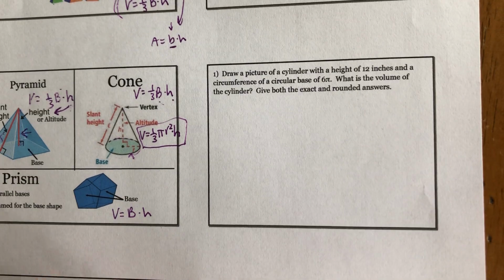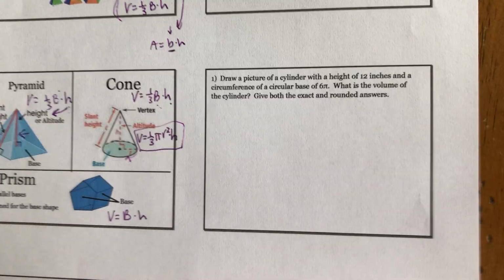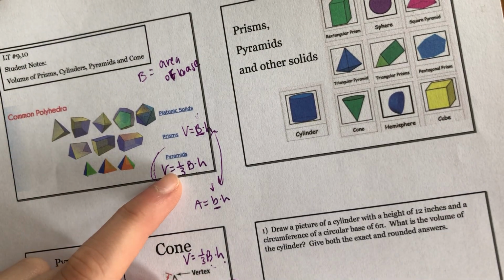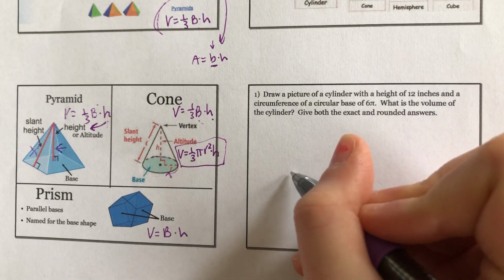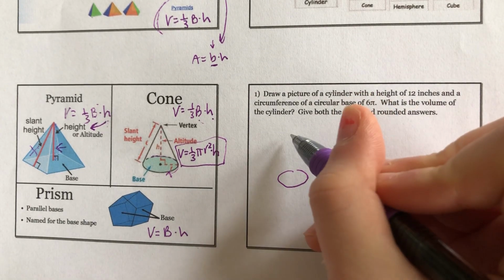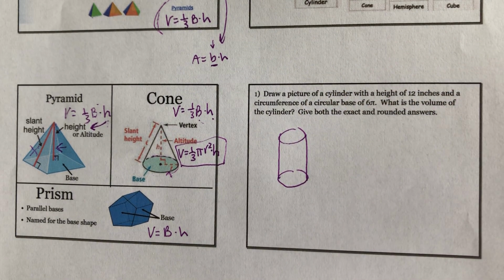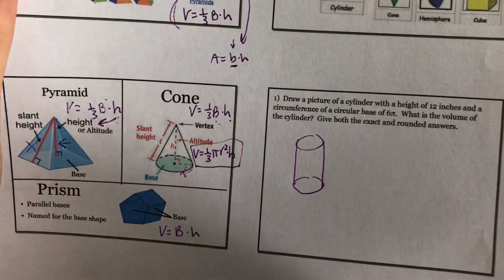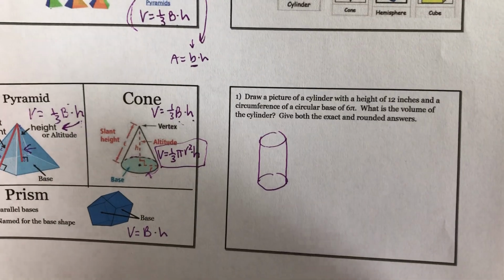Draw a picture of a cylinder with a height of 12 inches and a circumference of a circular base of 6 pi. What is the volume of the cylinder? So cylinder, think. Does that fall under more of a pyramid or more of a prism? We're talking cylinder. I draw two kind of elongated circles, connect the sides like this. There we go, that's my cylinder. That's more of that prism, right? We have two parallel bases, but we can't call it a prism because it's circular, so we call it a cylinder.